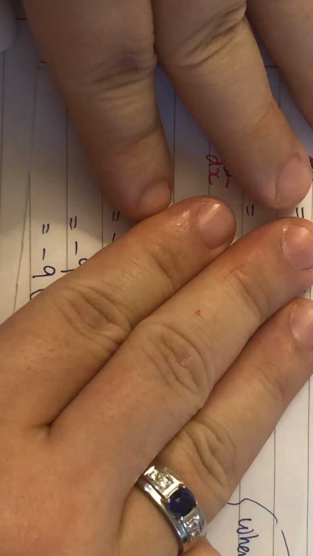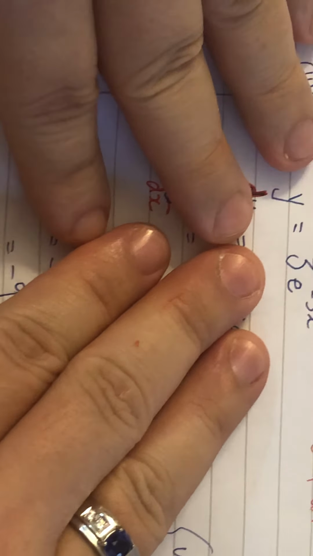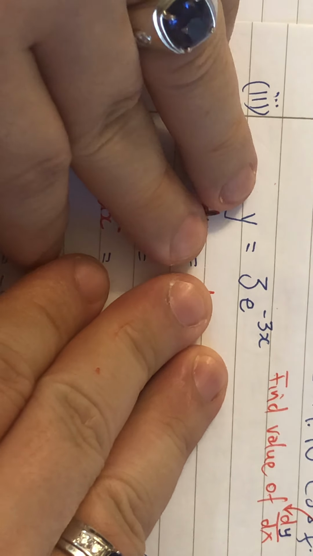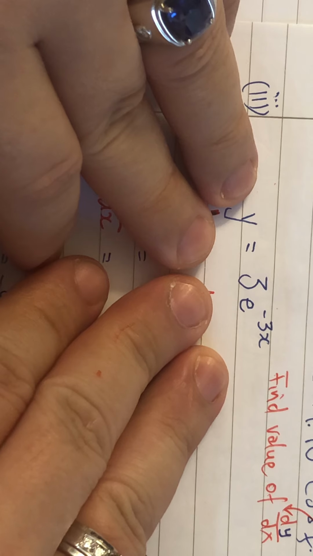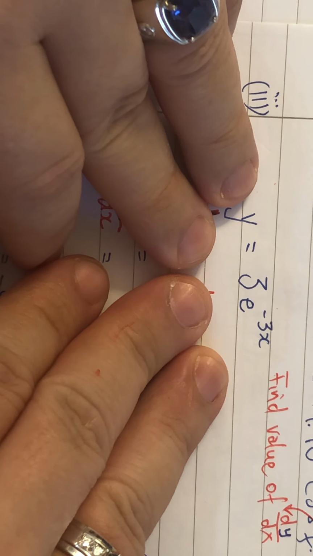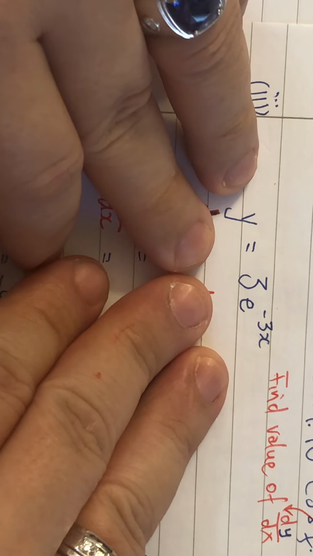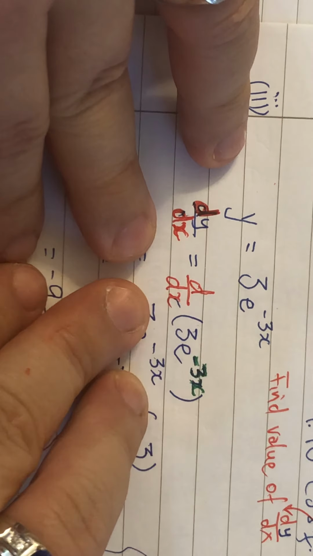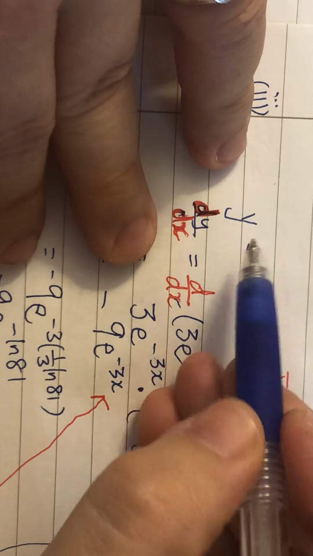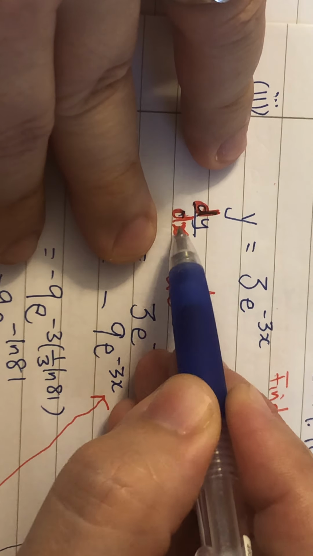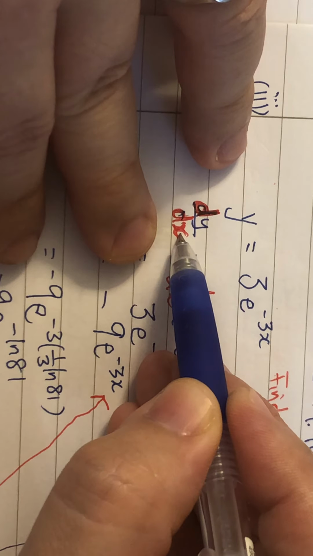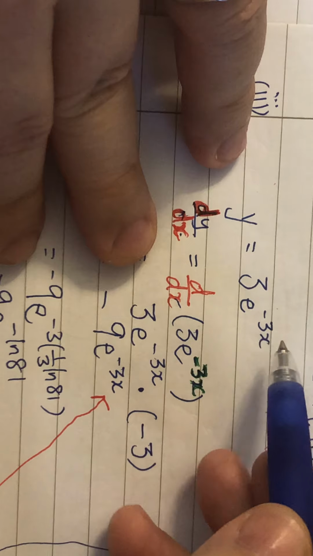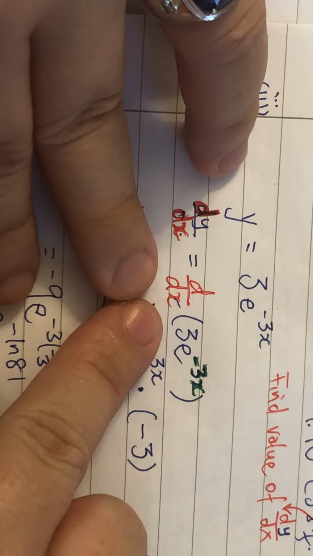Okay, dy/dx. So back to the question. Okay, everybody back to the question. Question number 11 part 3. They want me to find the value of dy/dx when y equals 1/27. Okay, so never mind, I find dy/dx first. If I differentiate x with respect to x on the left, I must differentiate with respect to x on the right. Okay, so don't get confused.